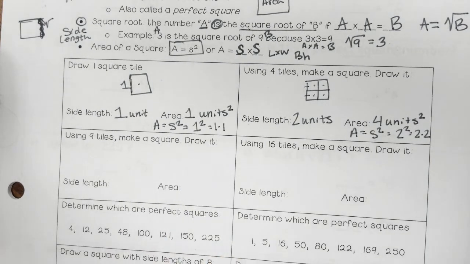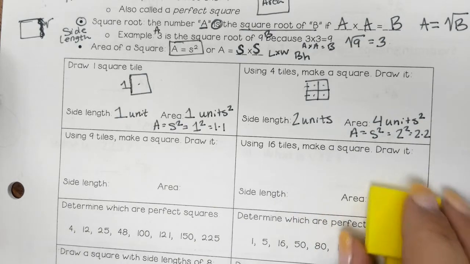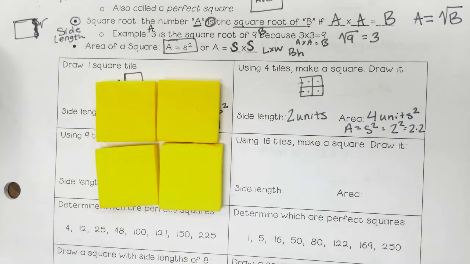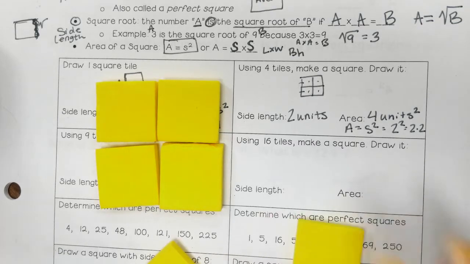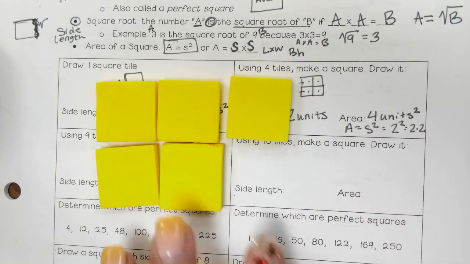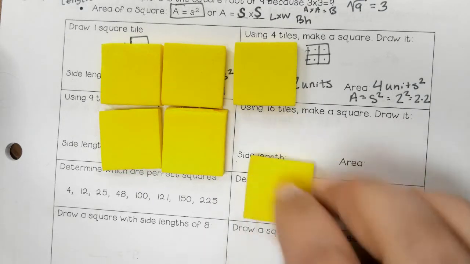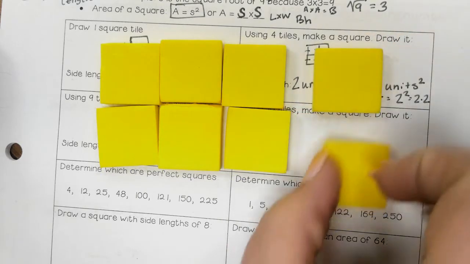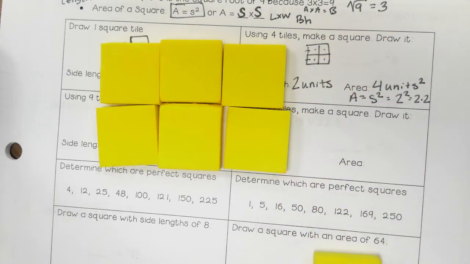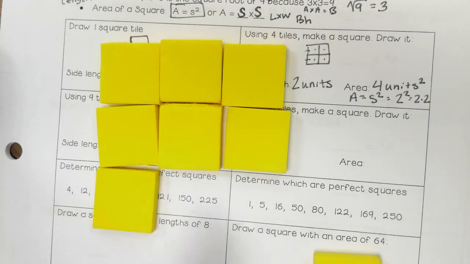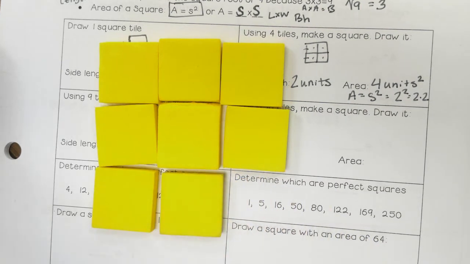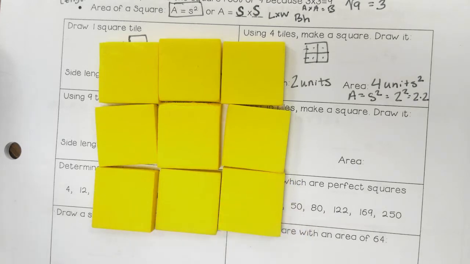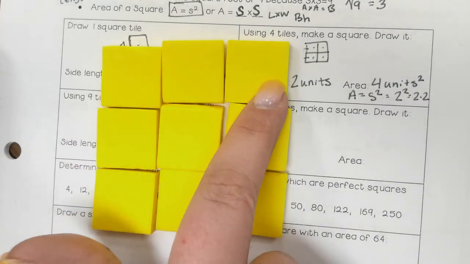Now we want to use 9 tiles to make a square. So I'll get out my square, and I need 5 more tiles. 1, 2, 3, 4, and 5. Okay. I'm going to start by doing that. Well, that's a rectangle, not a square, so I can't keep adding over here, otherwise I'm never going to get to that square. So I'll add 1 below and fill in that square and see if that uses all of my 9 tiles. And it does. 1, 2, 3, 4, 5, 6, 7, 8, 9.